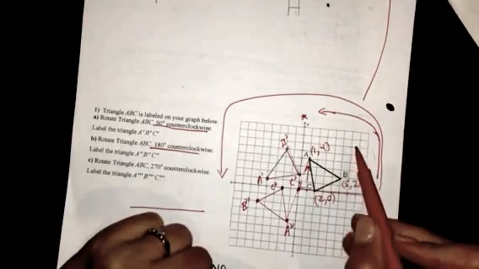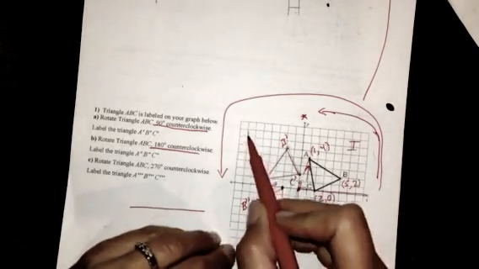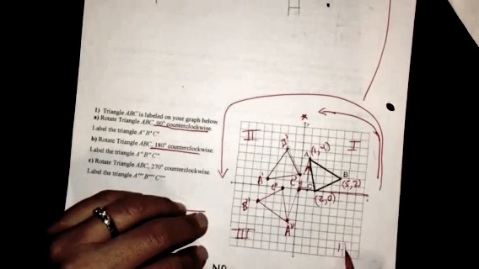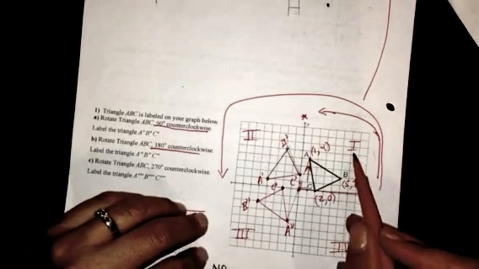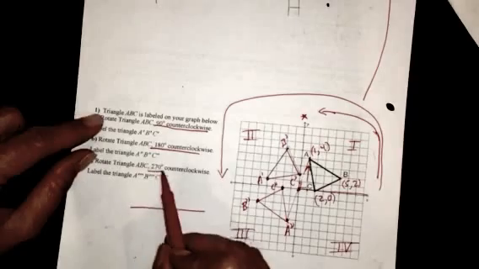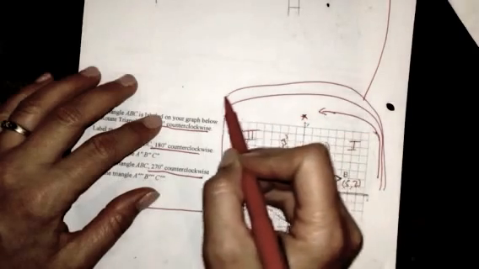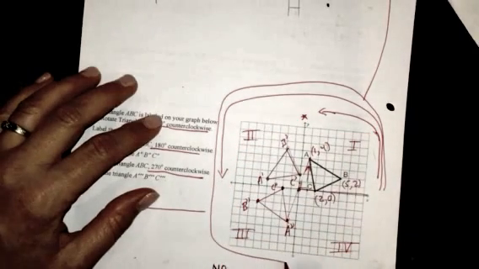Okay, so remember, this is quadrant 1, quadrant 2, quadrant 3, and then quadrant 4. So the last rotation asks for 270 degrees counterclockwise, so it wants me to take my pre-image all the way around 270 degrees.